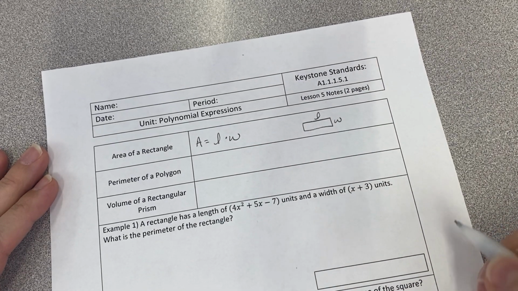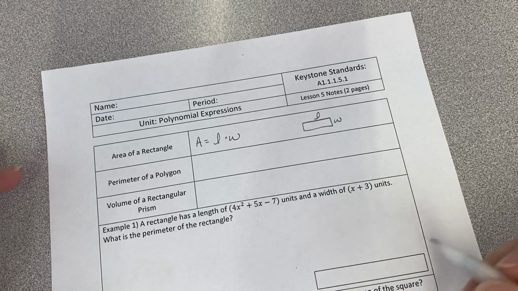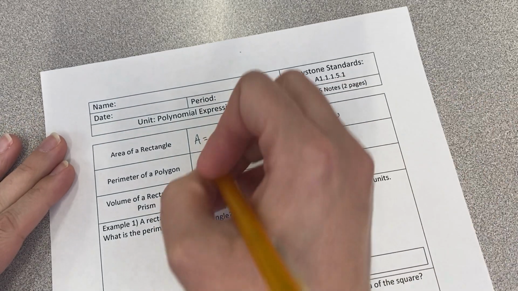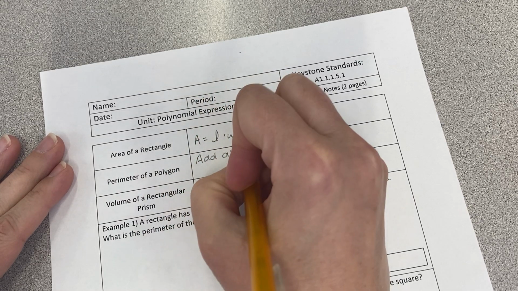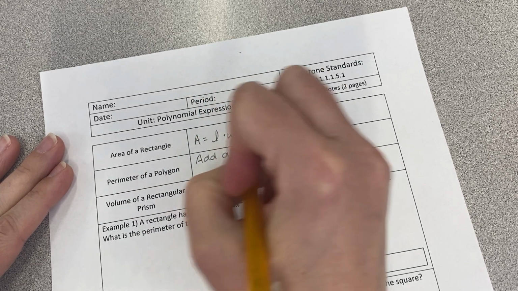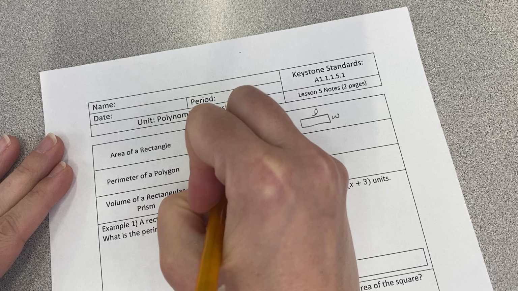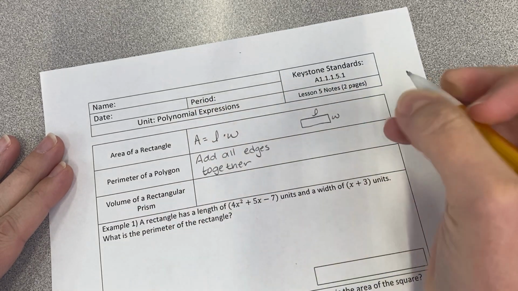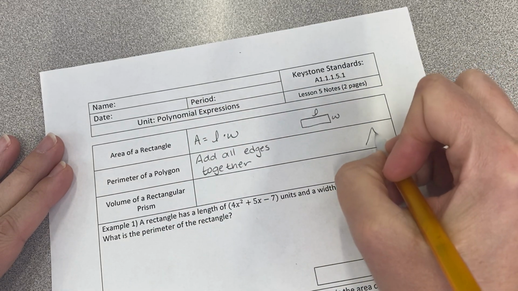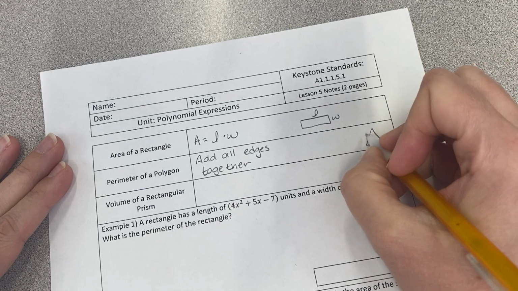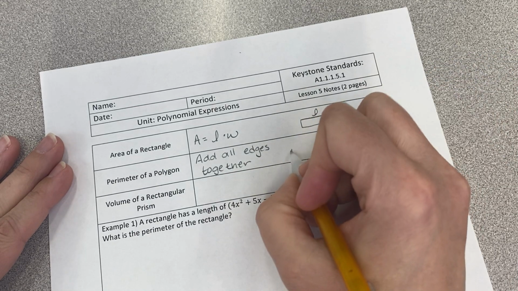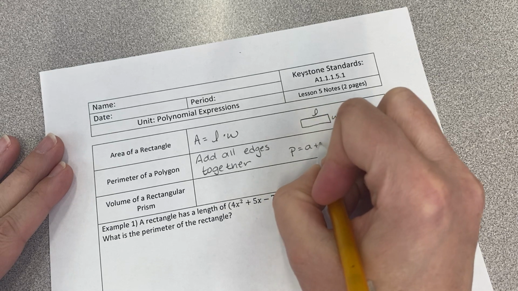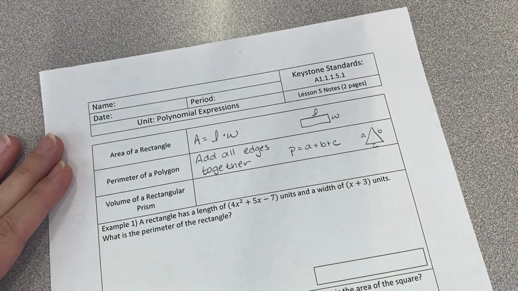All right, the perimeter of a polygon, you just add all the edges together. Okay, so let's say we had a triangle with sides A, B, and C. The perimeter would equal A plus B plus C.